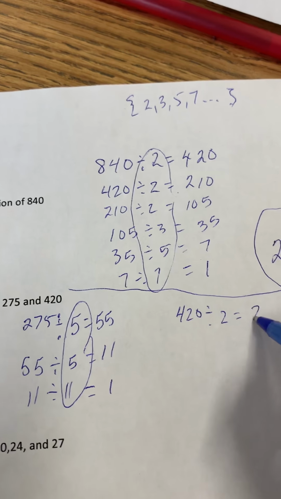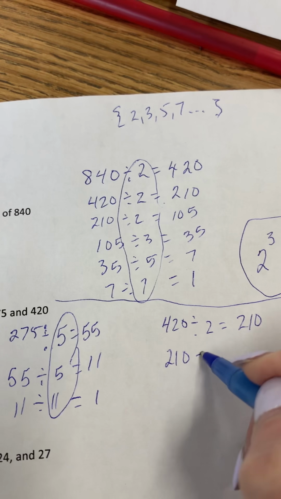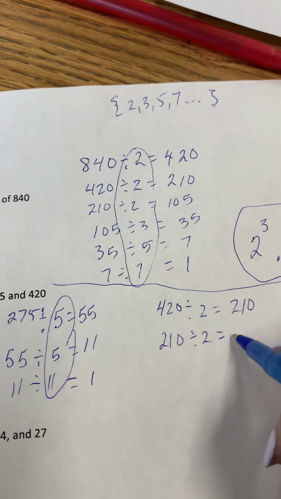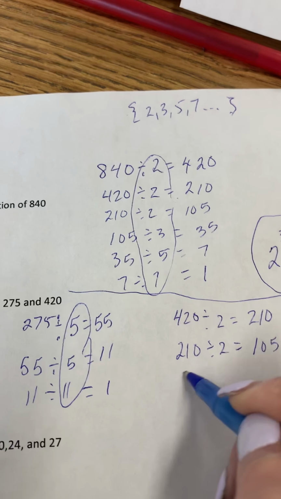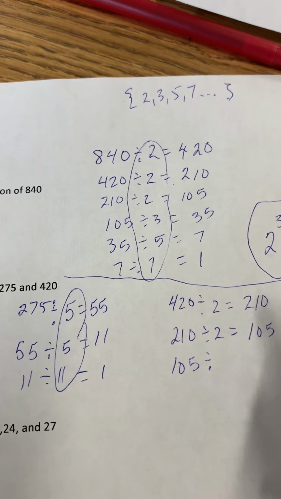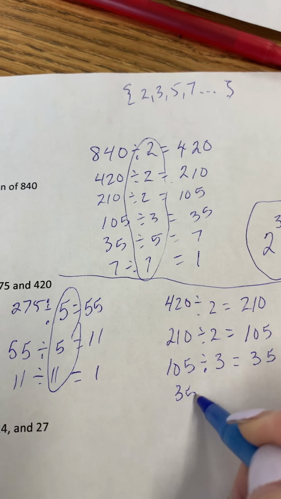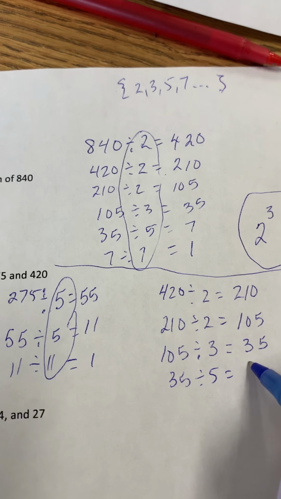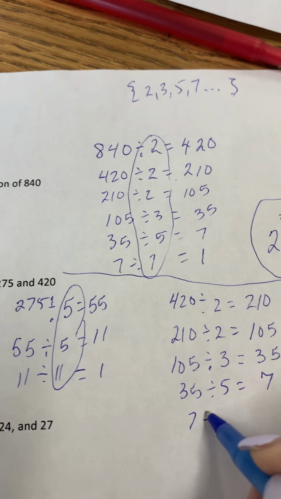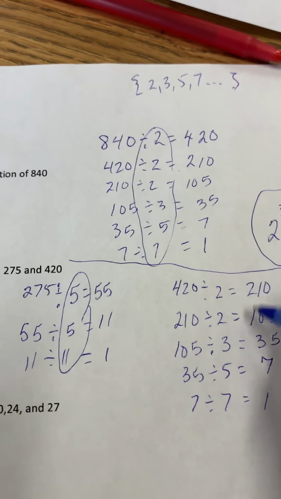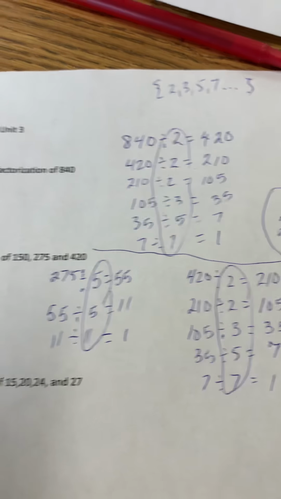420 is divisible by 2, you get 210. 210 is even, so it's obviously divisible by 2. You get 105. 105 is no longer divisible by 2, but 3 goes in there 35 times. 35 is divisible by 5. And then 7 is divisible by 7, and you get 1, and here's your list of prime factors.